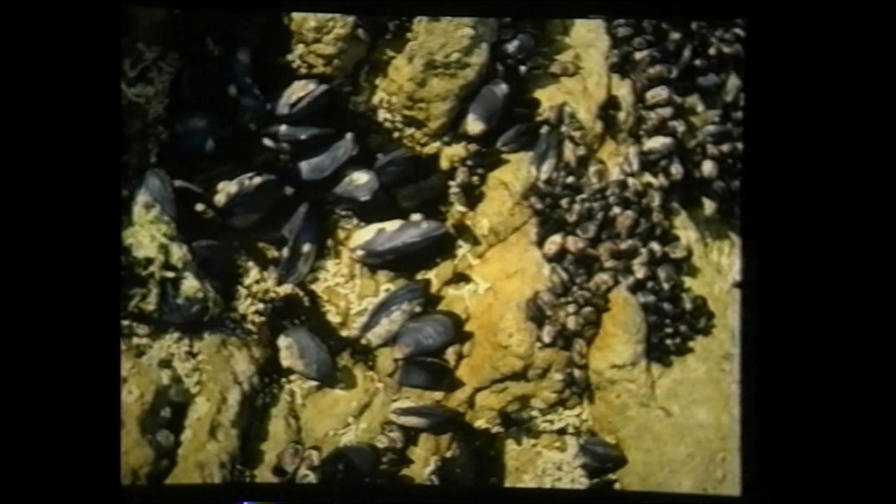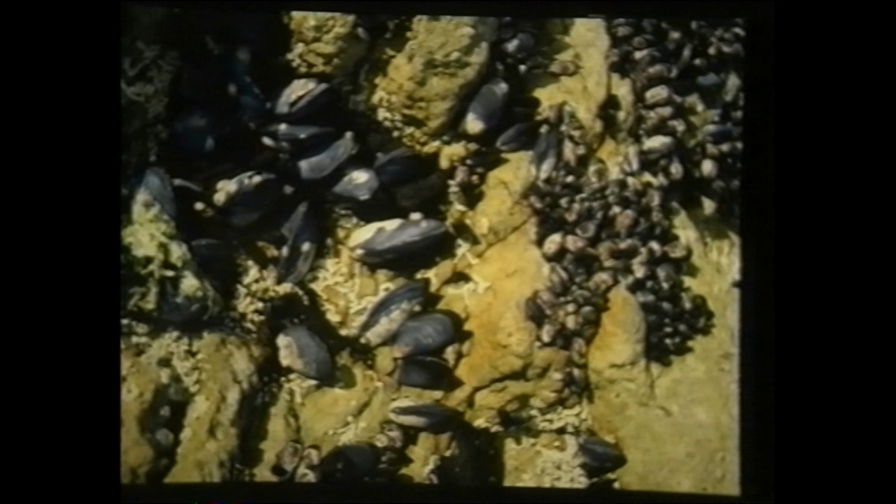a relic population. Since mussels, like oysters, are filter feeders, they can accumulate all sorts of organic and inorganic toxins. Therefore it is generally not safe to eat them if they come from a polluted area, such as the Derwent estuary.